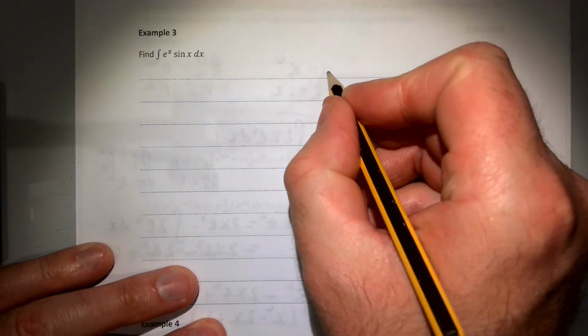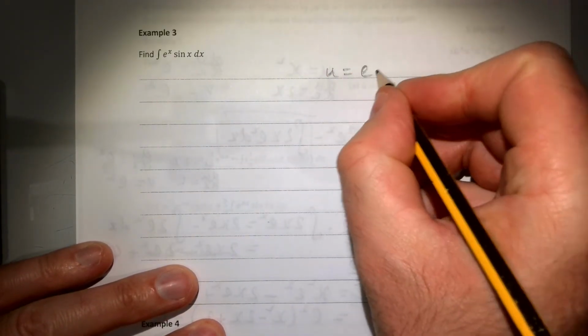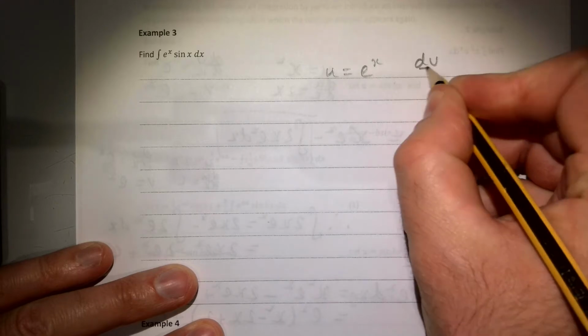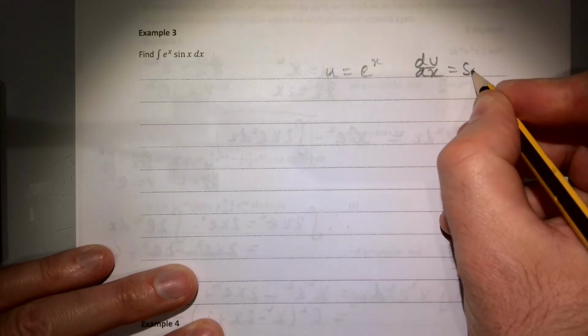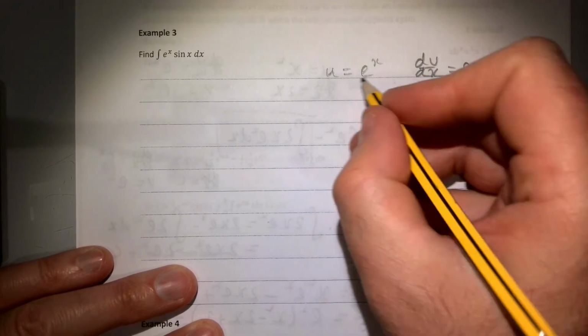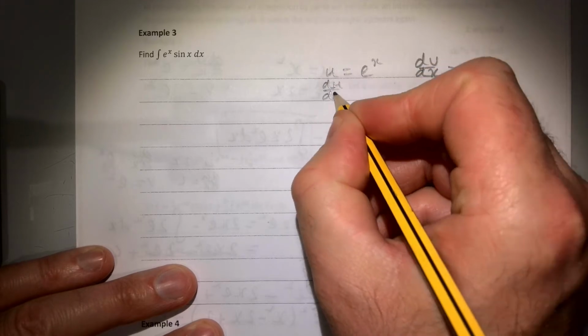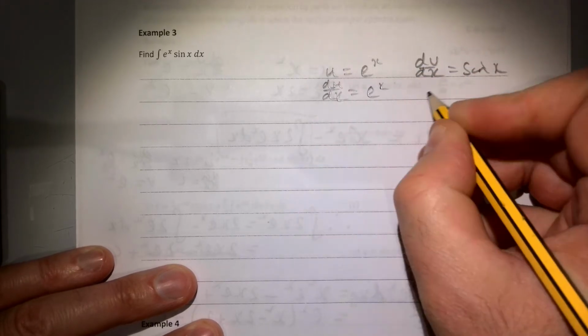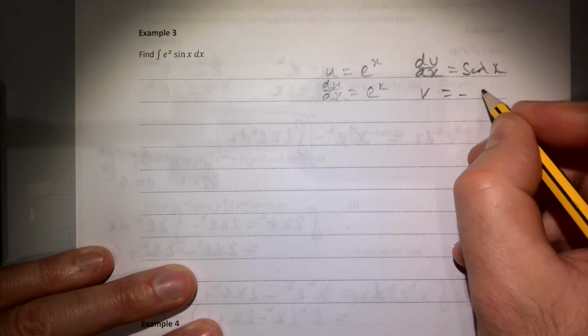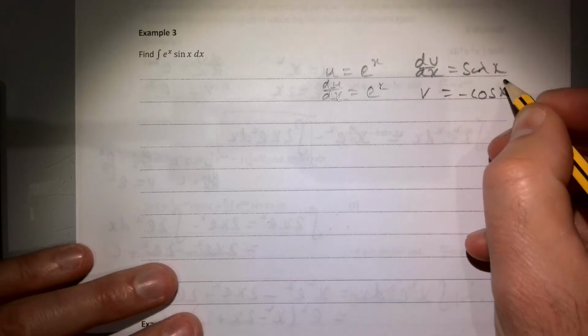So I'm going to let u equal e to the x, and dv by dx is sine x, du by dx is e to the x, and then v, so integrating our sine x of course gives us minus cos x.